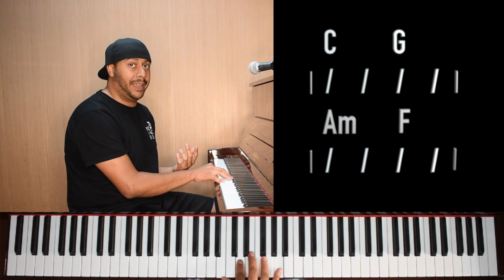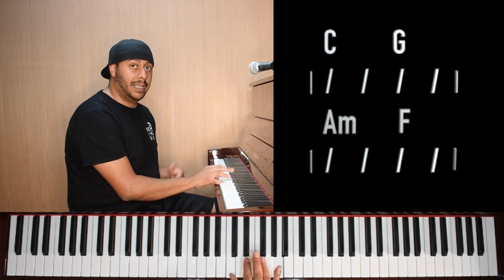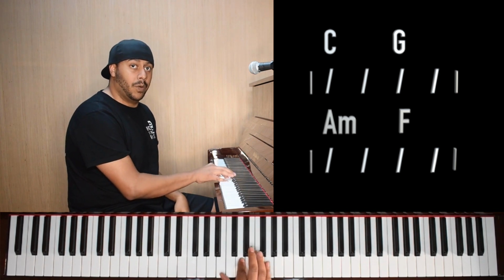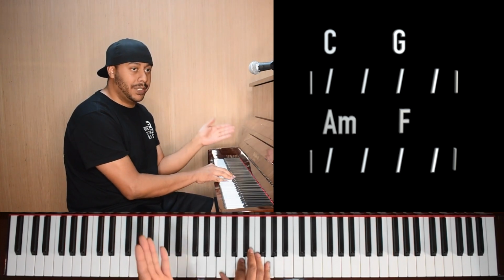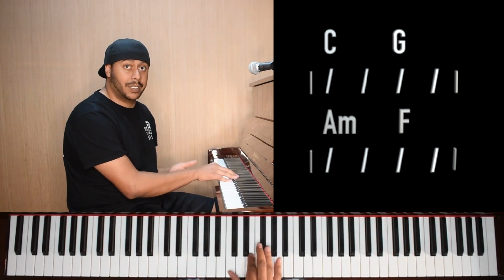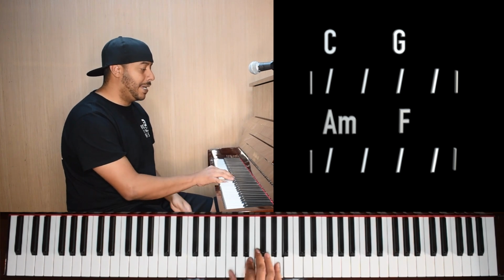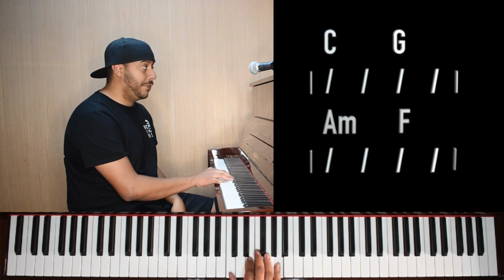A minor has A, C, and E. Or again, because it's right next to each other, G to A is just one note up. So we're just going to take everything and slide it up one. A, C, and E. Okay.